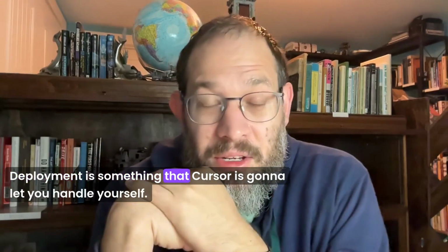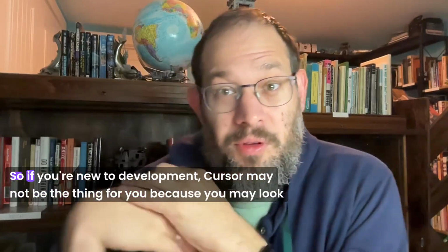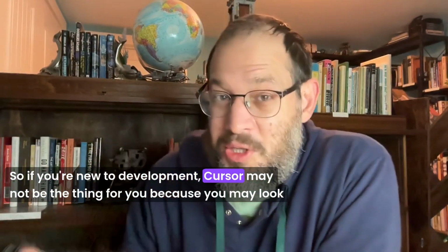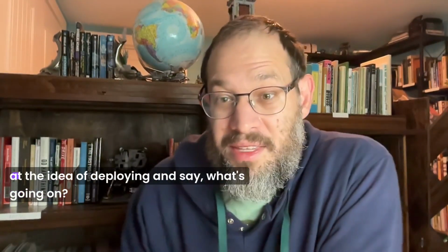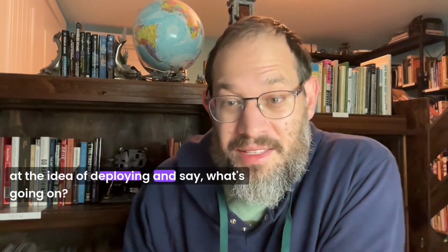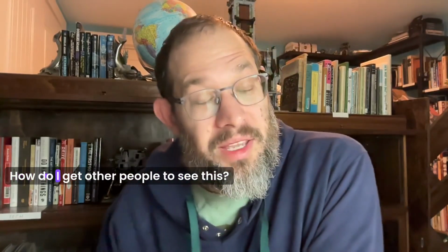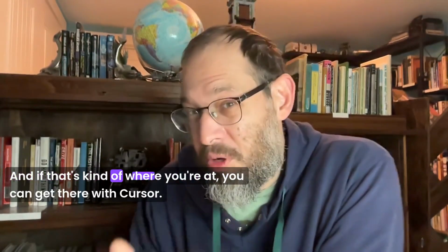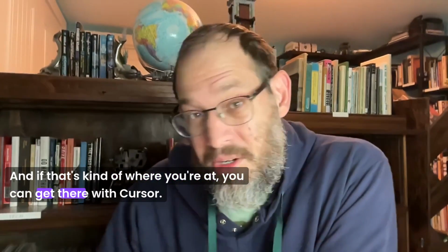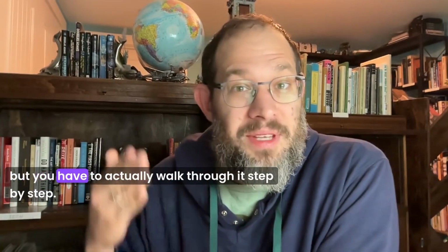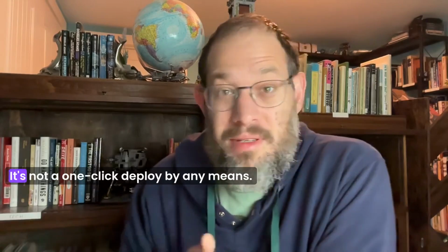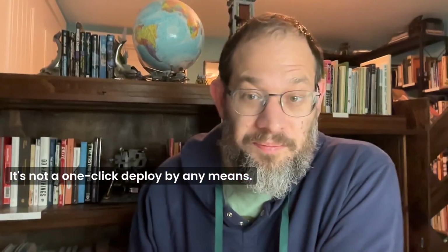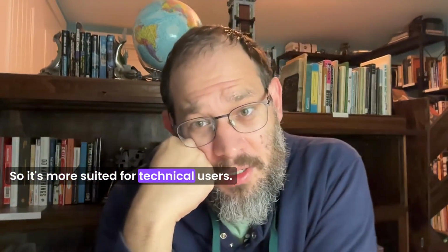Deployment is something that Cursor is going to let you handle yourself. So if you're new to development, Cursor may not be the thing for you because you may look at the idea of deploying and say, what's going on? How do I get other people to see this? If that's where you're at, you can get there with Cursor, but you have to actually walk through it step by step. It's not a one-click deploy by any means. So it's more suited for technical users.